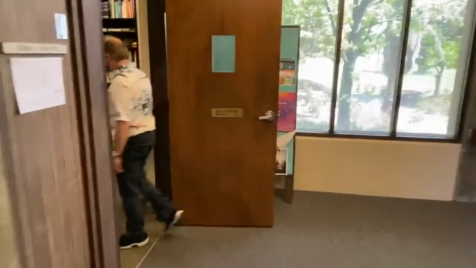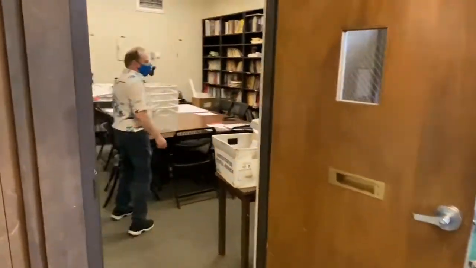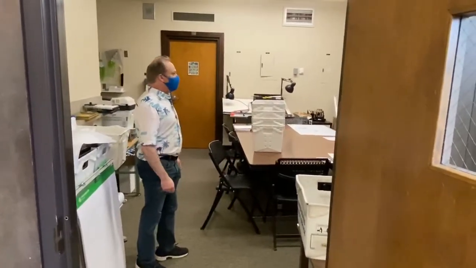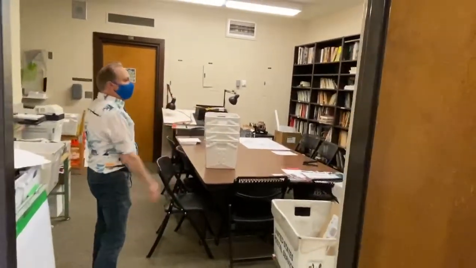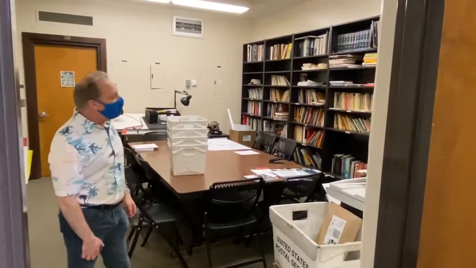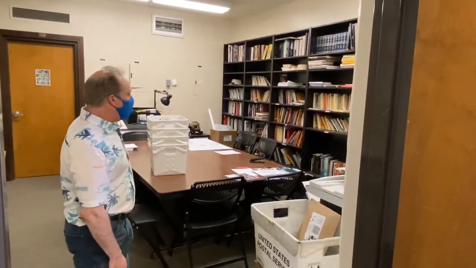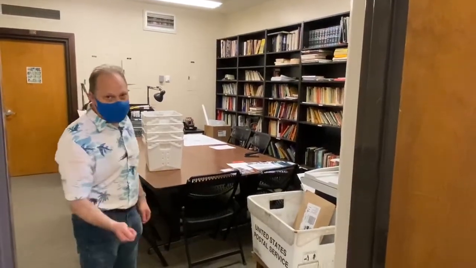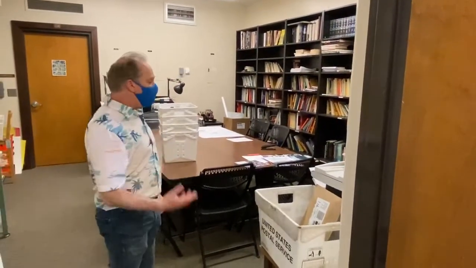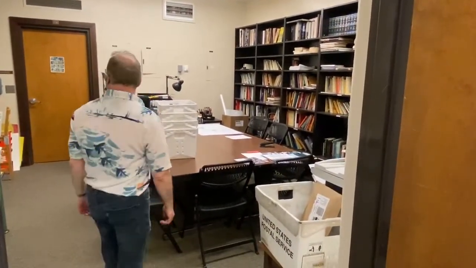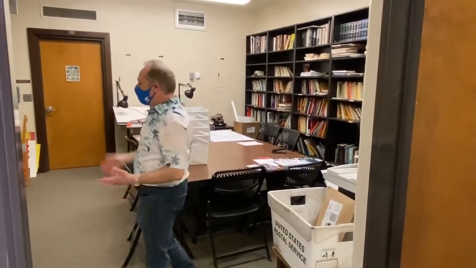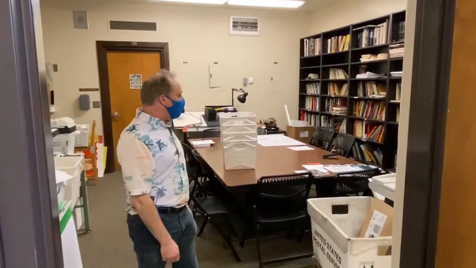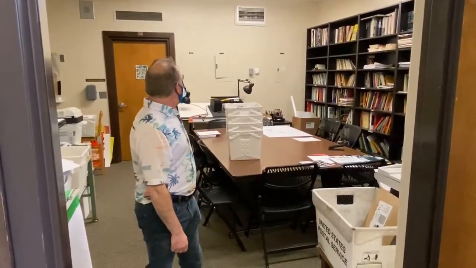So just a little tiny room, but a lot of stuff happens in here. We've got an array of scripts, our plays in here that sometimes we check out. Sometimes the instructors use them to assign plays and scenes and monologues to some of our acting courses. A little messy right now because we're in between semesters right now. We're not quite here, but we're here.